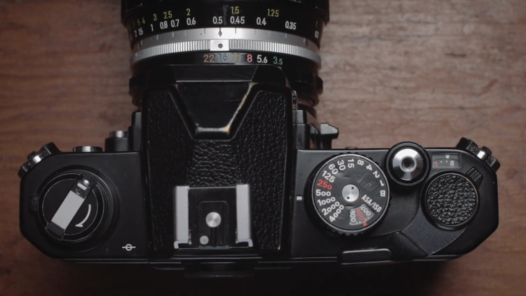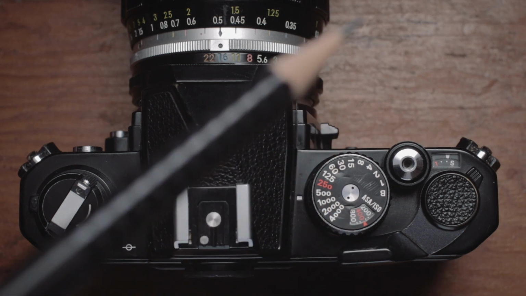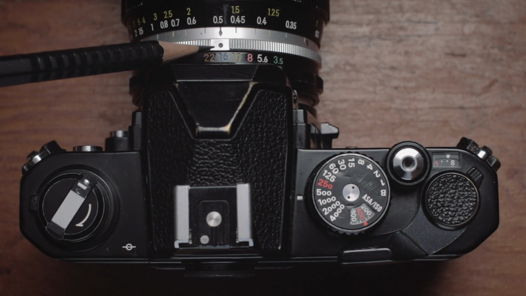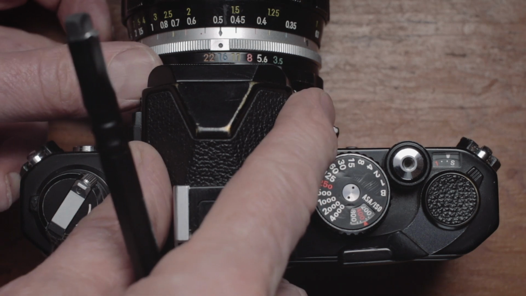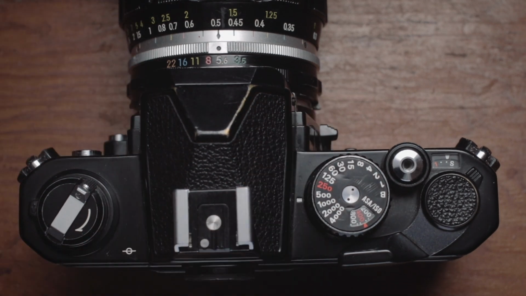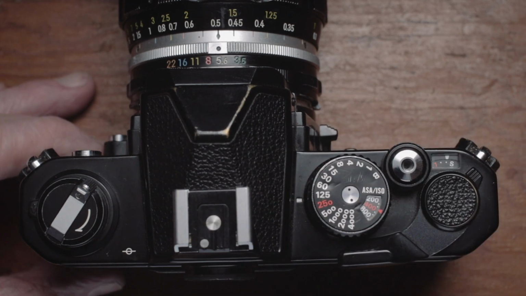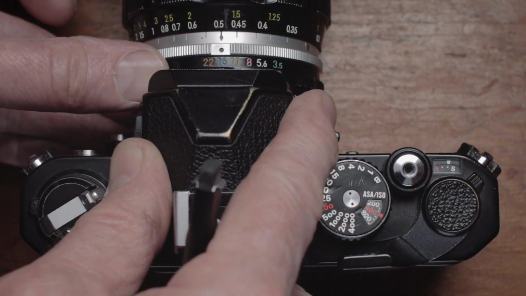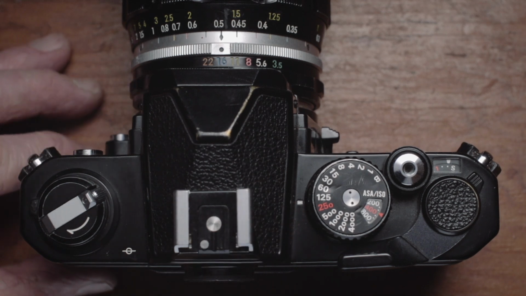So let's say you're using 400 speed film, and this window right here is just for the internal meter, so don't even worry about that. If you're using 400 speed film, set the shutter speed to 1/500th of a second, f16 right there. On a sunny day, that's your exposure. If it's a little cloudy, you can leave it at 500 and go down to f8 or f5.6. Simple as that. If you're using 100 speed film, the closest shutter speed is 1/125th of a second. Take it down to 1/125th of a second on a sunny day, f16, Sunny 16 rule. Easy to remember: 1/125th at f16 for 100 speed film.